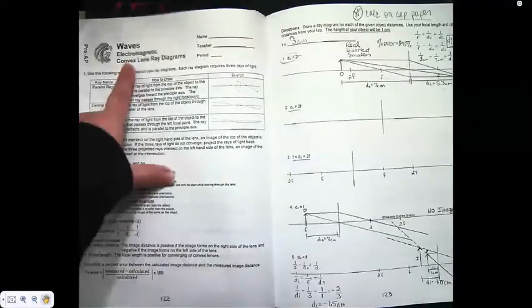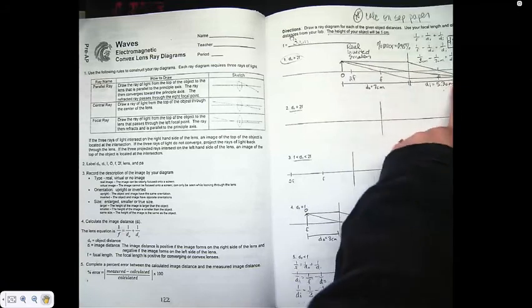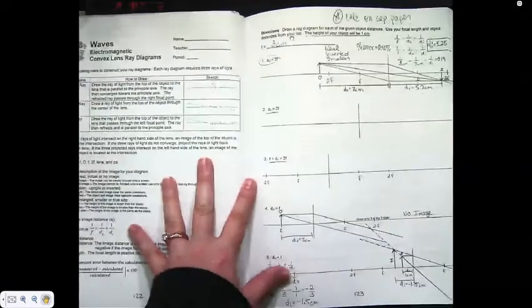So convex lenses are called converging lenses because light rays parallel to the principal axis converge to a single point. And focal length for convex lenses will always be positive. Object distances also always positive.